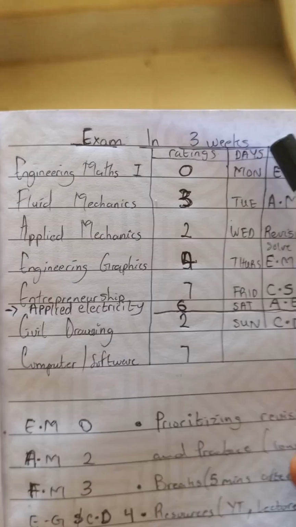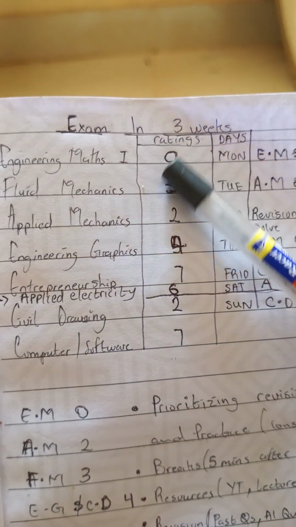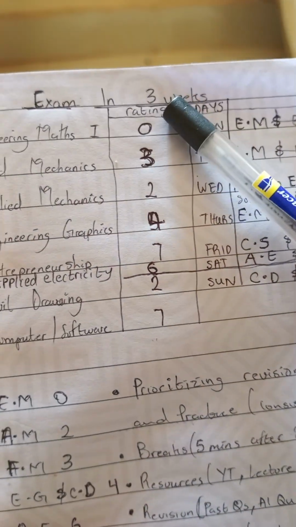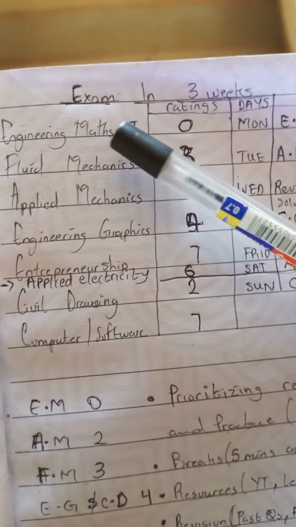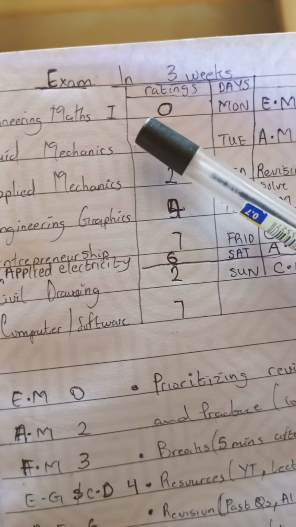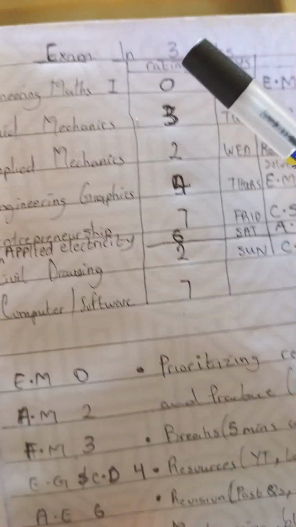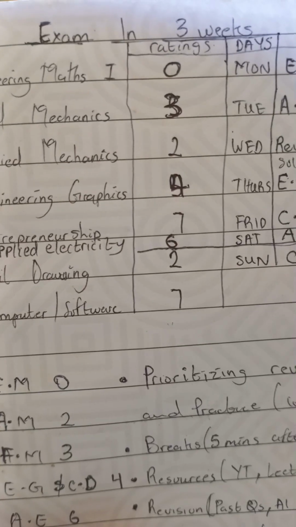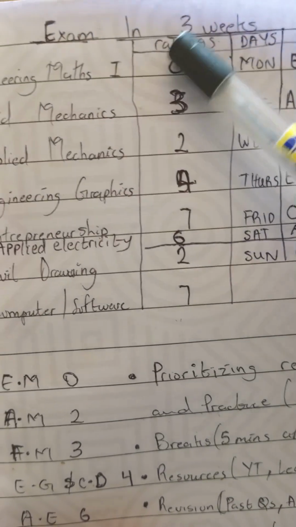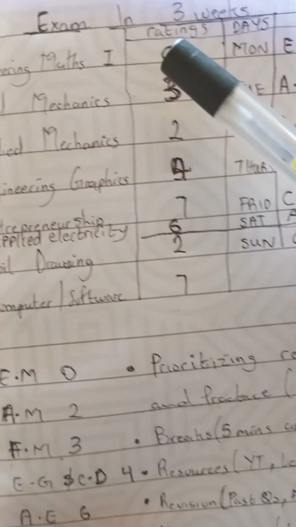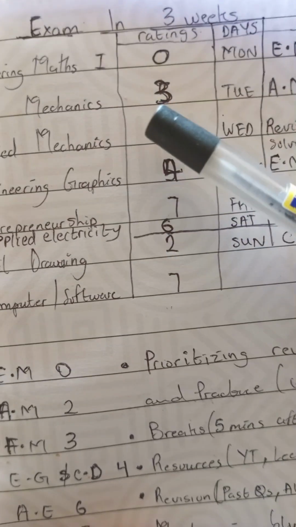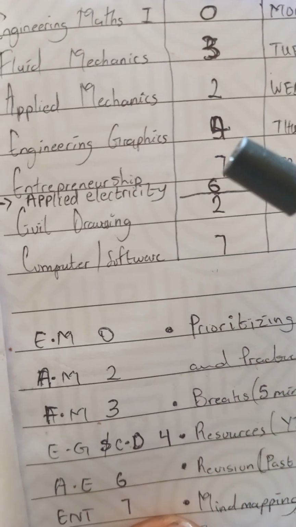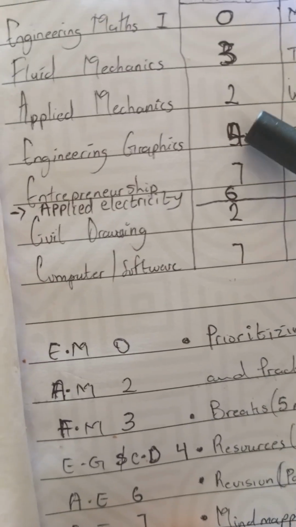The next thing I did was to write out the ratings for my courses. At the front you can just write "ratings". For my engineering math, I know I'm not up to the standard of what I should be. Not like I don't have an idea about the course, but I have a standard for myself. So engineering math, I rate it 0. Fluid mechanics, 3. I rate applied mechanics 2. Engineering graphics, that's a drawing course, so I rate it 4.